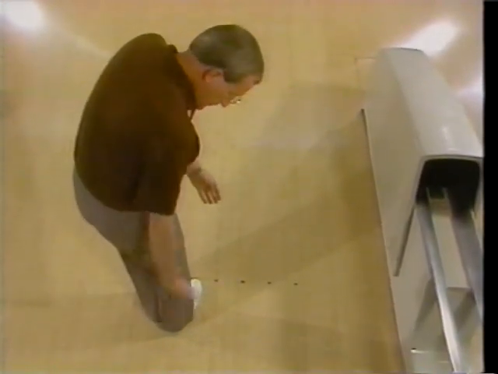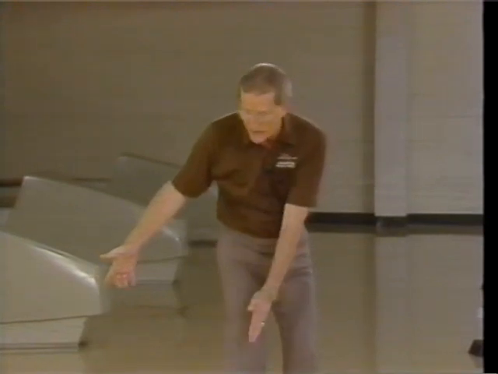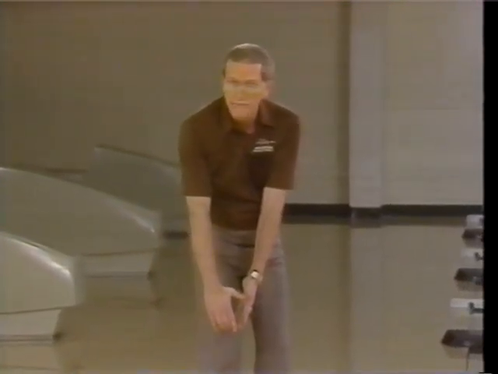So this individual's got his hand open for this in-out swing, and as he gets down here about waist to knee high, we are now going to turn the fingers to the side of the ball. Again, this is going to give us good rotation.